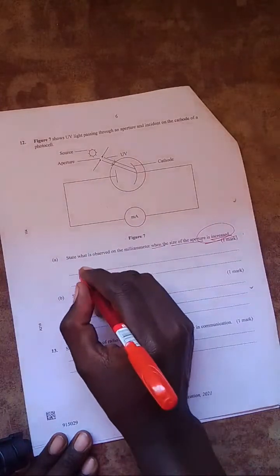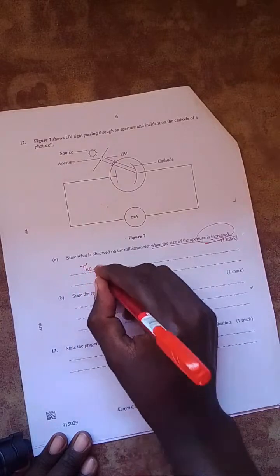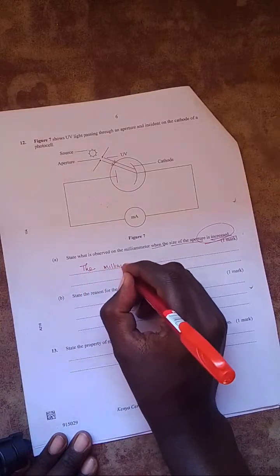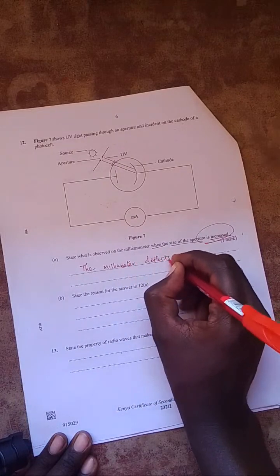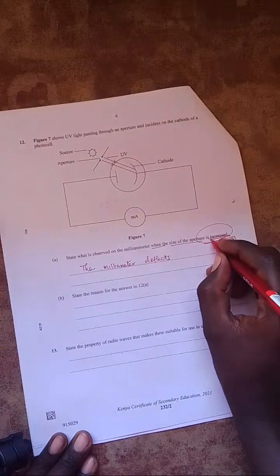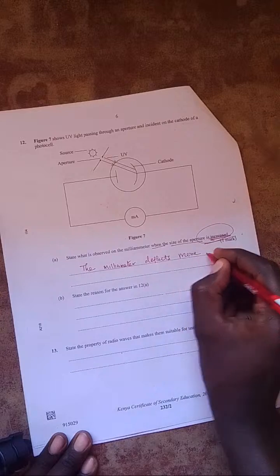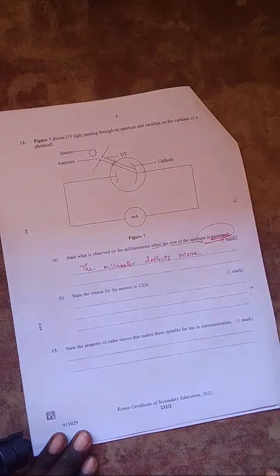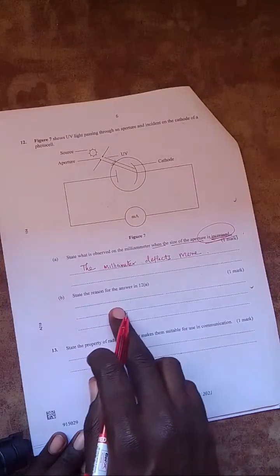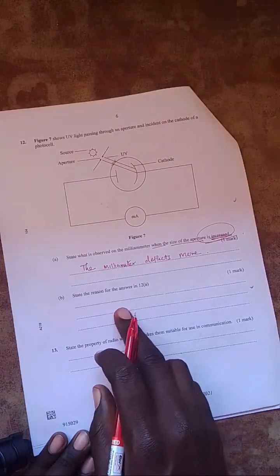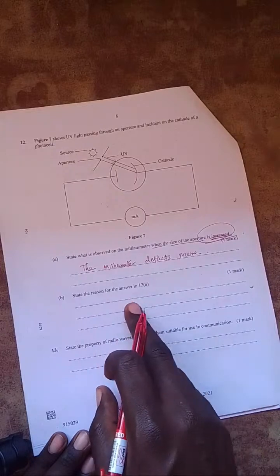Therefore, we do expect that the milliammeter deflects. And now we describe from when it is increased, it deflects more. Why? The reason is asked here. Why is this deflection increasing?